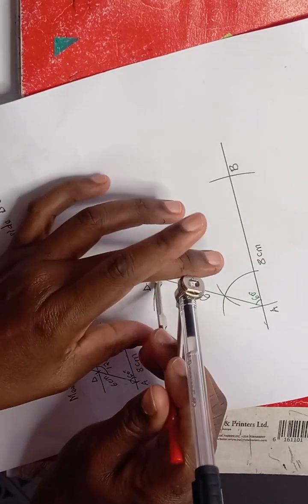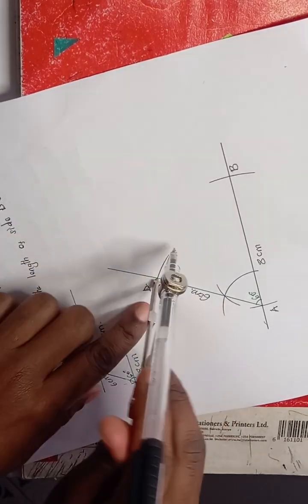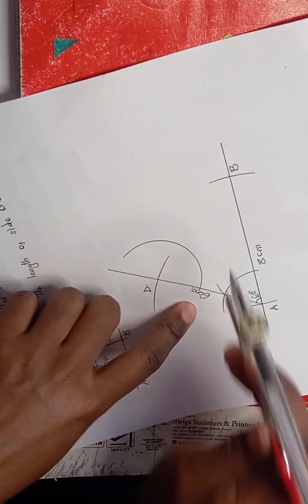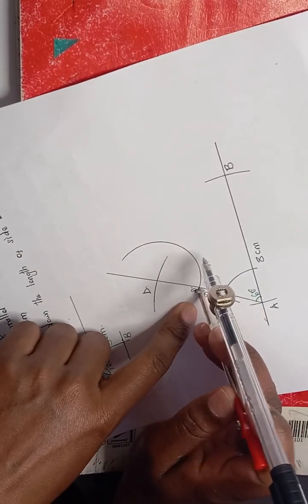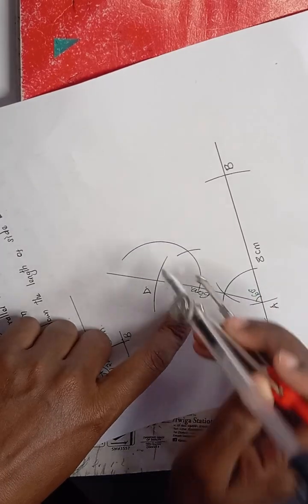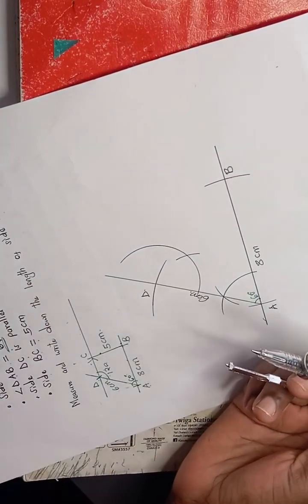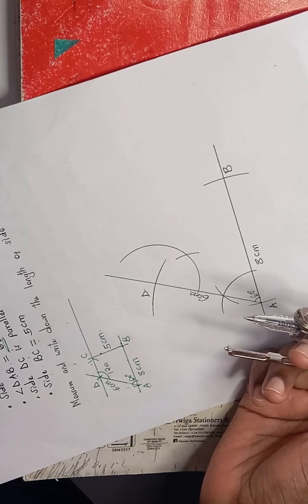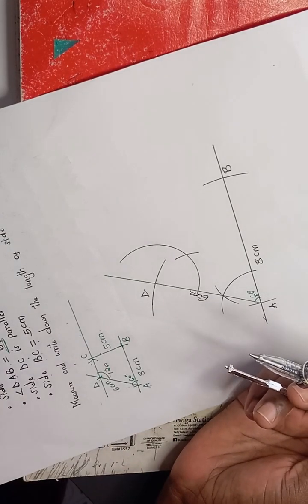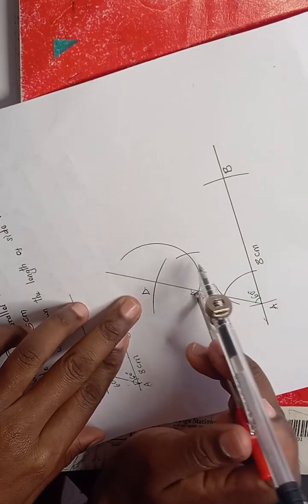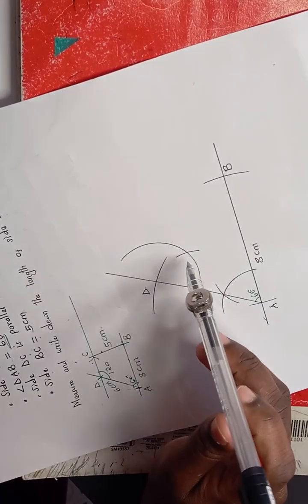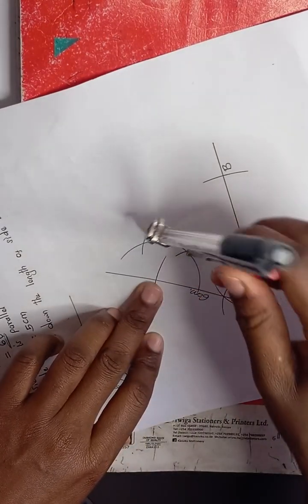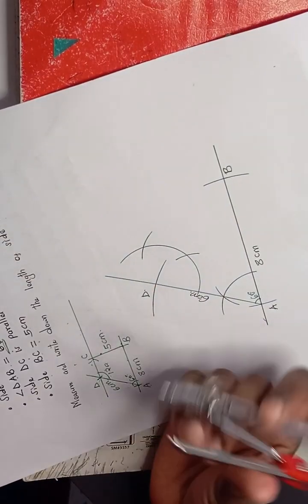Now let's do that. You place your compass there, make a big arc like this. Then without changing the radius of the compass, you place it there. Remember, to make 120 degrees is 60 times 2, or 60 plus 60. That means we have to make 2 arcs. The first arc makes 60 degrees. Now we need to make another arc that makes 120 degrees.